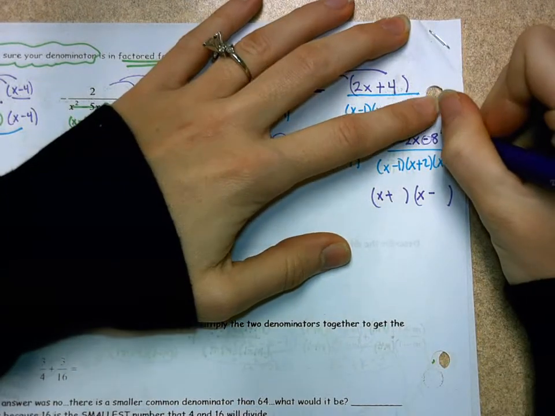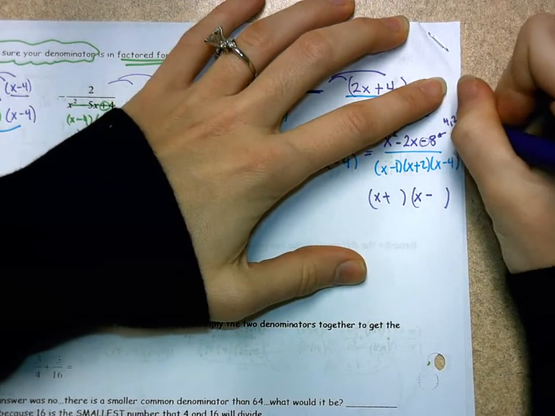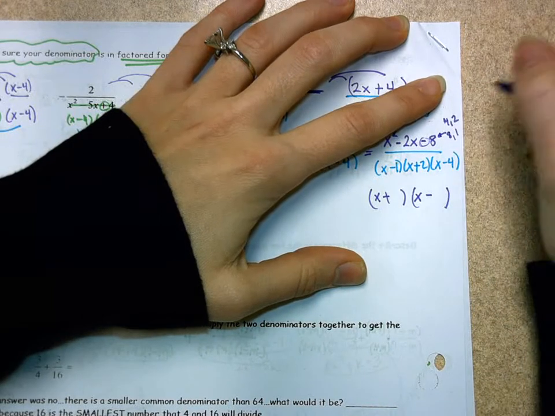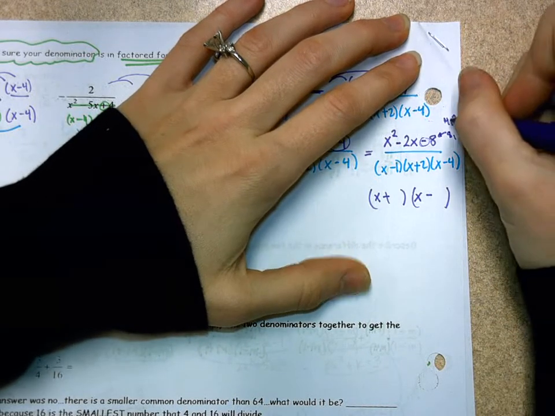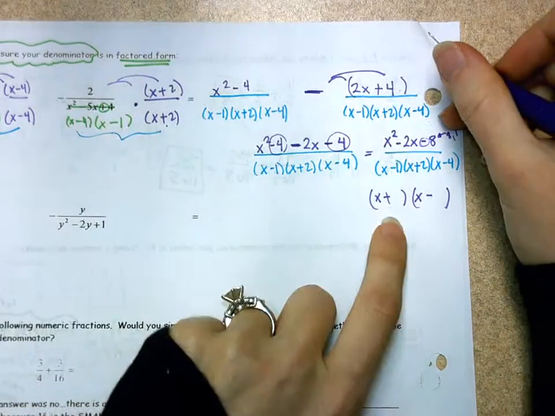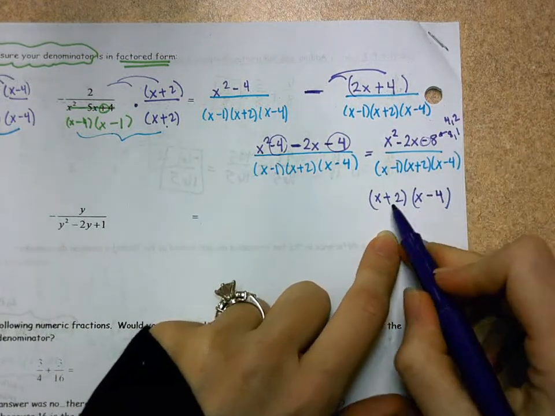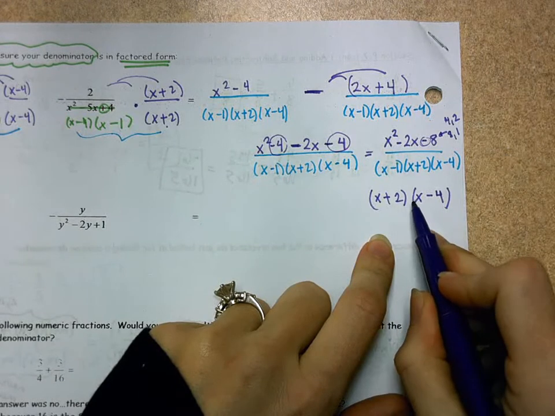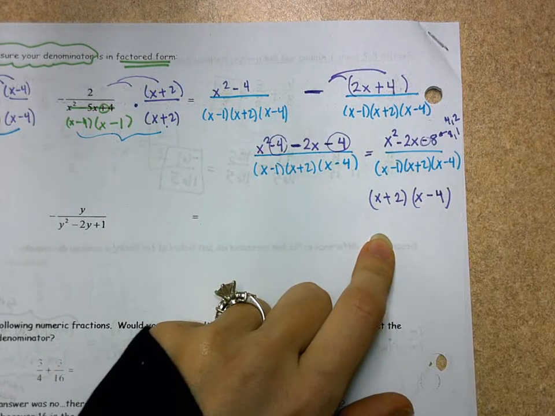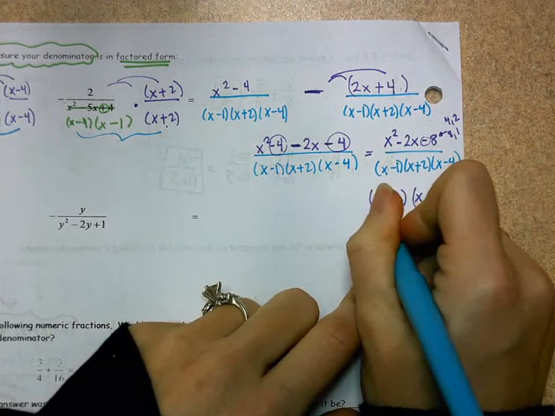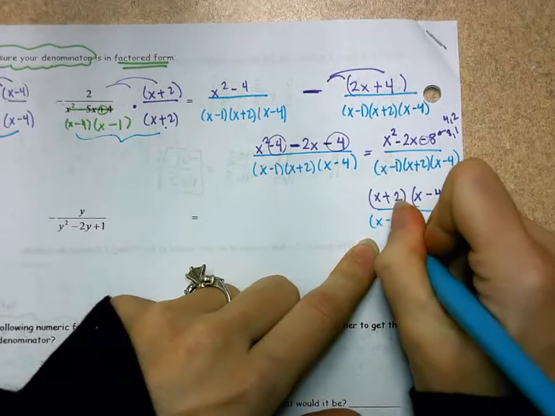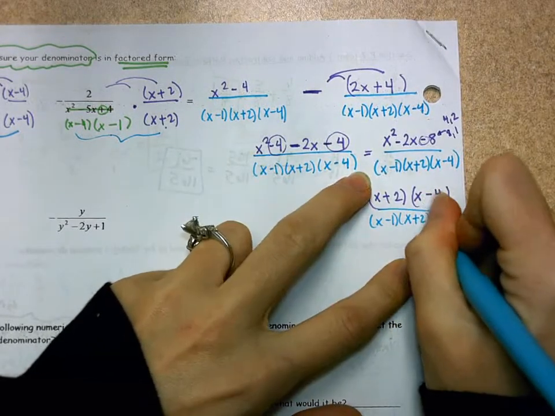And then looking at factors of 8, I could have 4 and 2, I could have 8 and 1. And looking at the 4 and the 2, if I put the 4 here and the 2 here, then I do get a negative 4x plus 2x, which gives me that negative 2x. Now, why was that step so important? Hopefully you see it here in a moment.